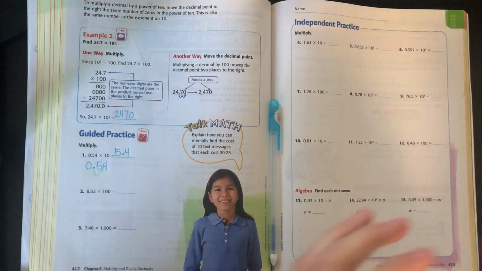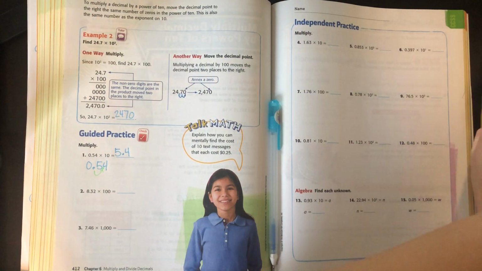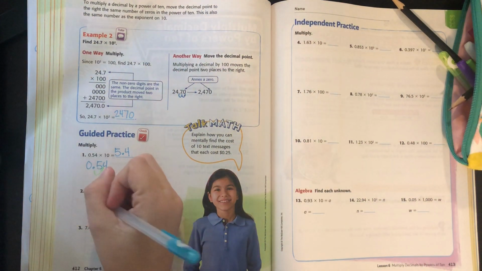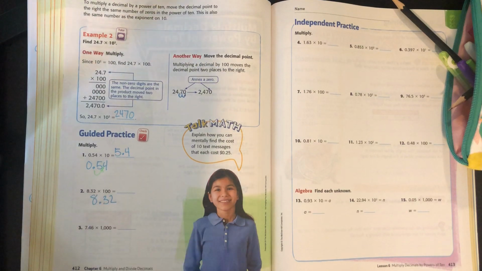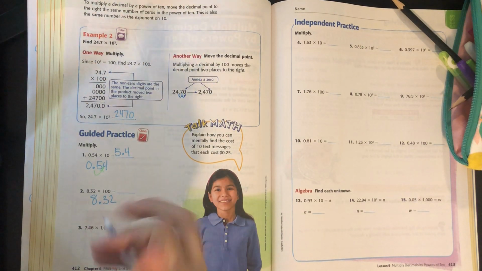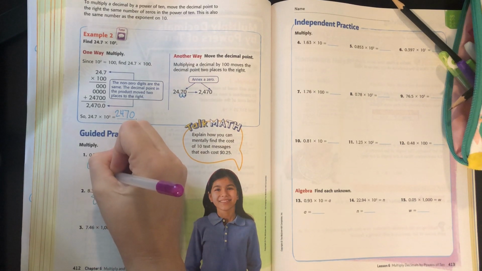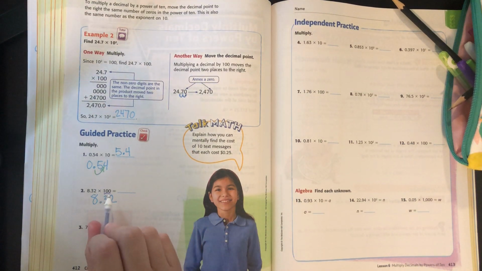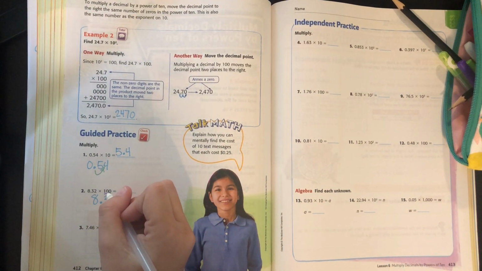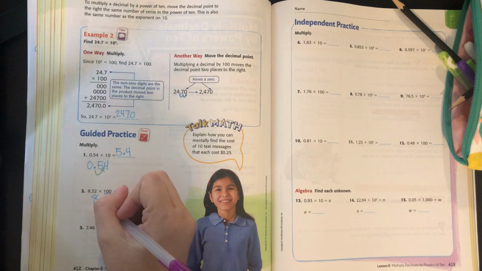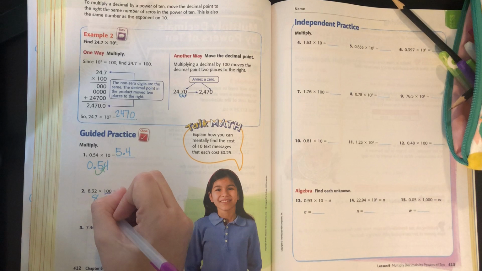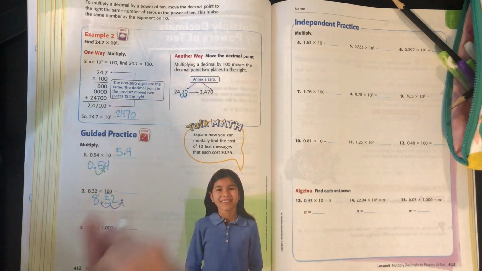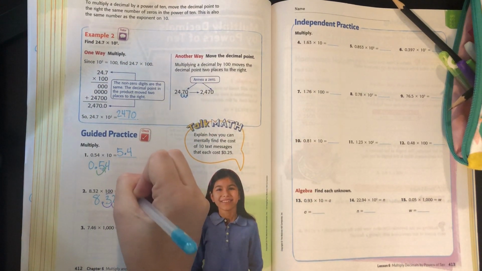Let me get a different color pen so you can see it a little better. I will use purple. Next, we have 8 and 32 hundredths. We're multiplying by 100. So we're moving our decimal point two places to the right. So we're moving it over 1, 2. That means that our answer is going to be 832.